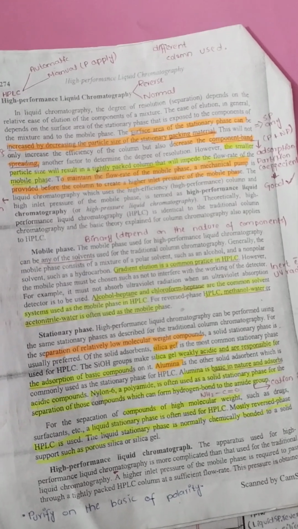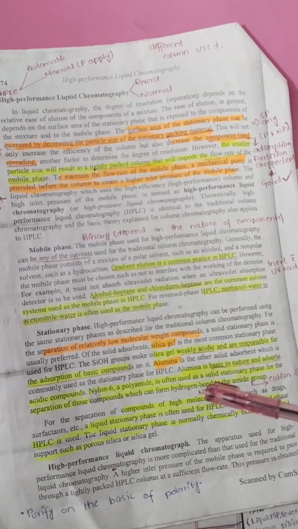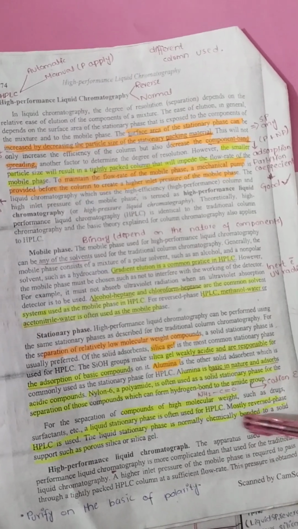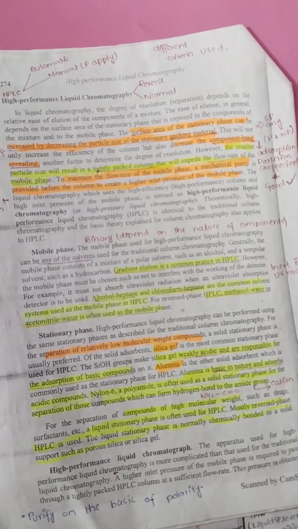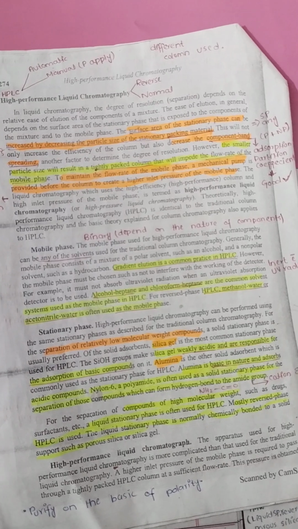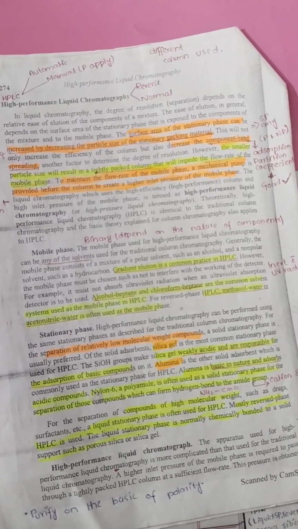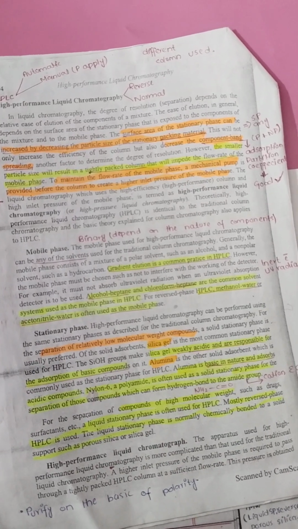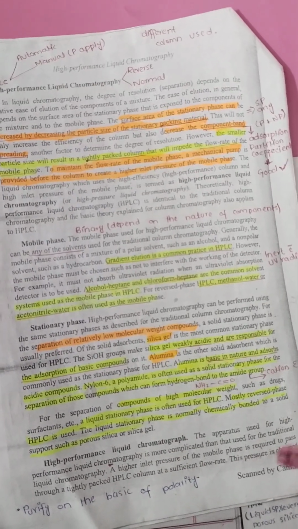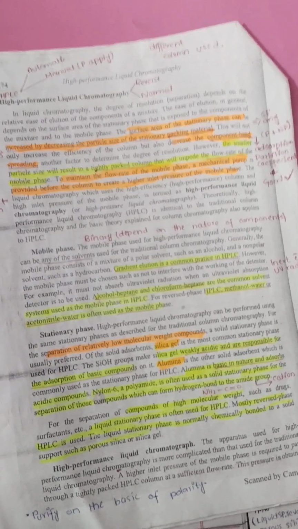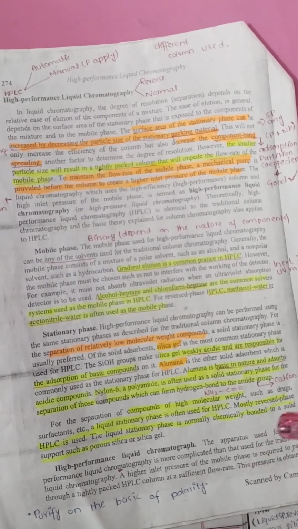For higher molecular weight compounds such as drugs or surfactants, we use a liquid stationary phase, and the liquid stationary phase is supported by a solid support, such as silica gel or porous silica. Now we discuss the instrumentation of HPLC.